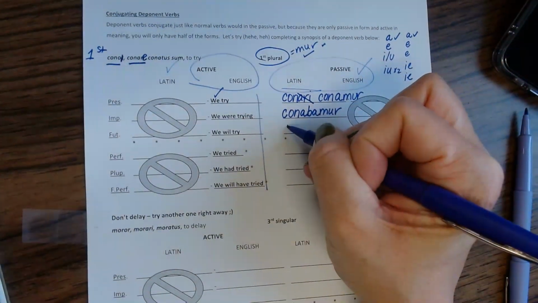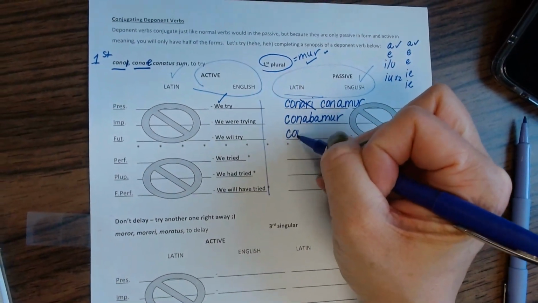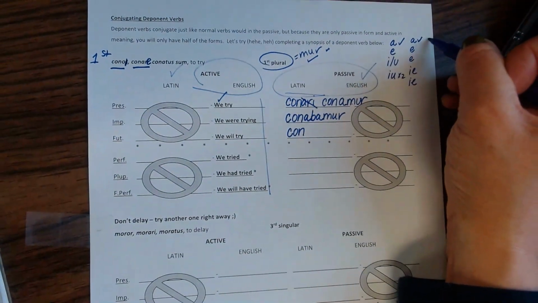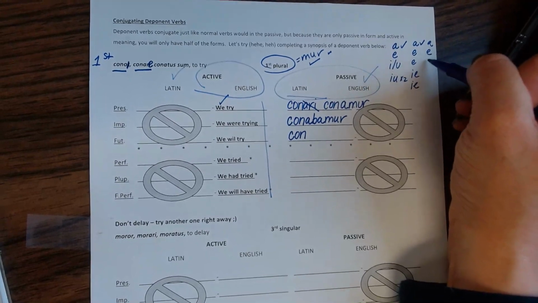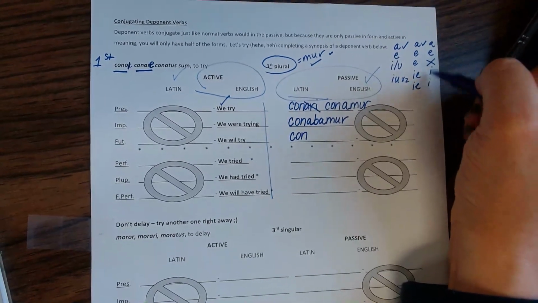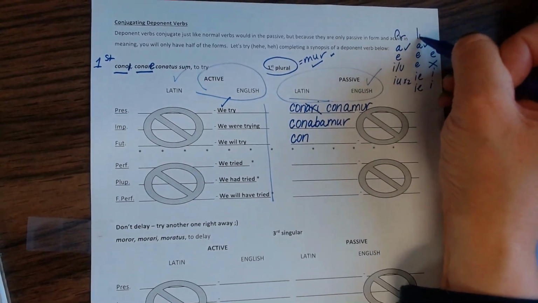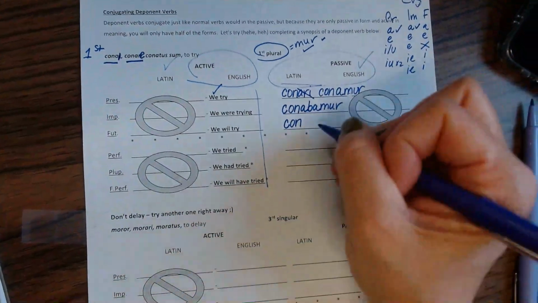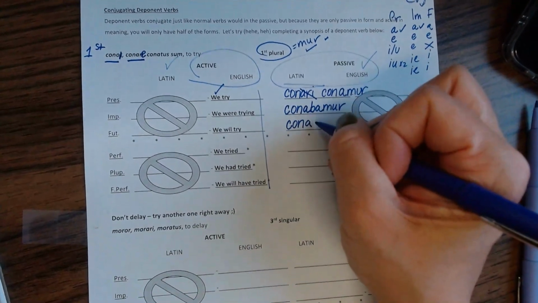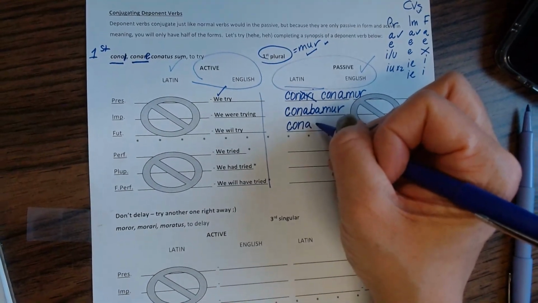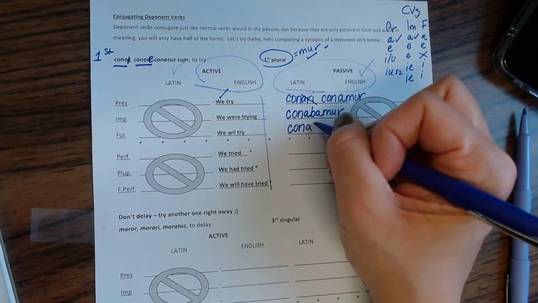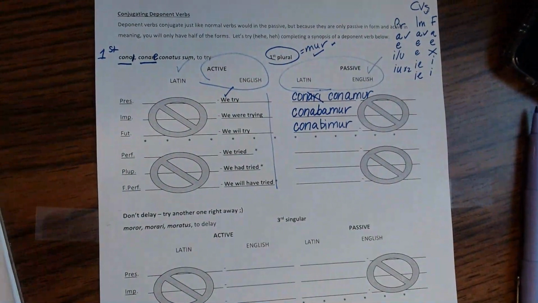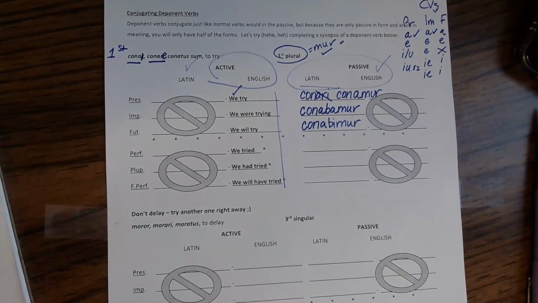Then the last one, same process for future. Go to my infinitive, chop off my vowel ri. My future tense connecting vowels are a, e, none, i. So again, this is present, imperfect, and future connecting vowels. So I still have an a. My future tense endings are bor, beris, bitur, bimur, bimini, buntur. So we will try, we shall try.